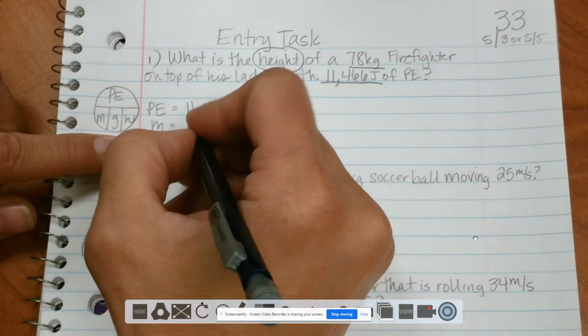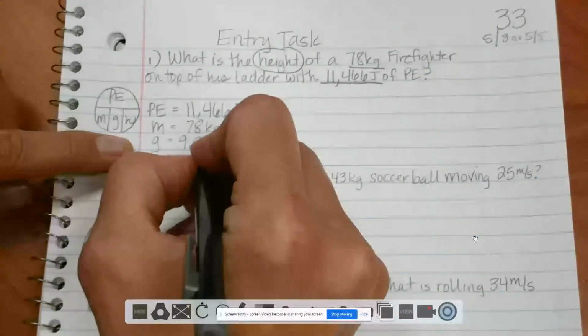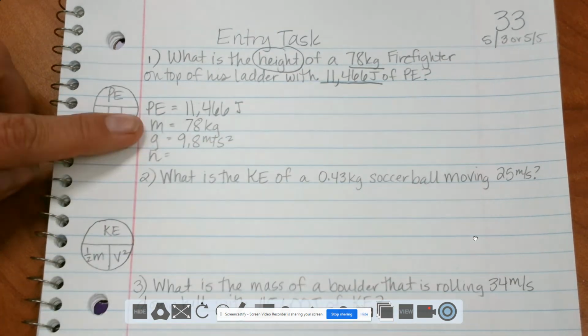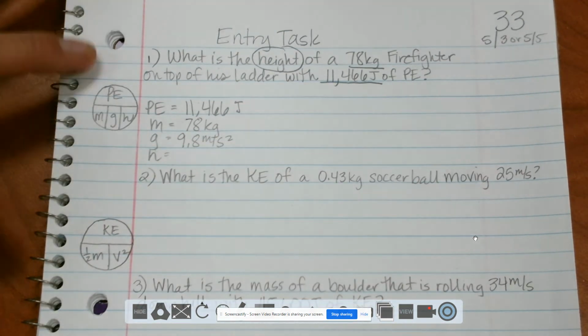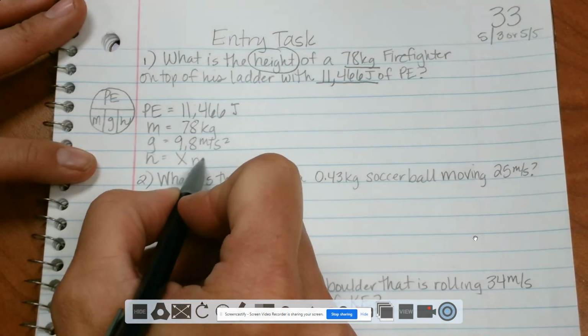Mass is given to us at 78 kilograms. We know gravity, 9.8 meters per second squared. Remember, you're going to have to remember gravity for the test. And the height is what we're looking for. That's going to be x, and height is found in meters.